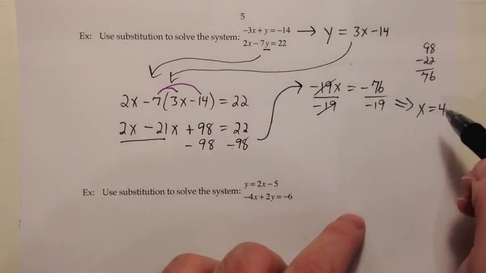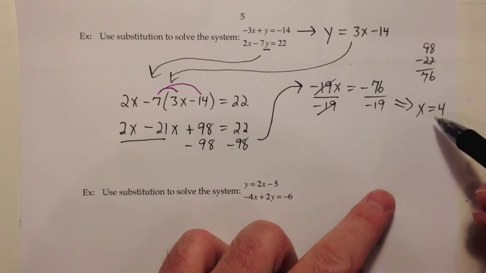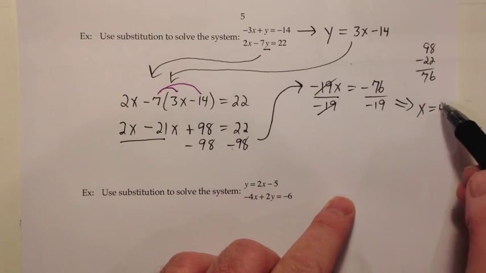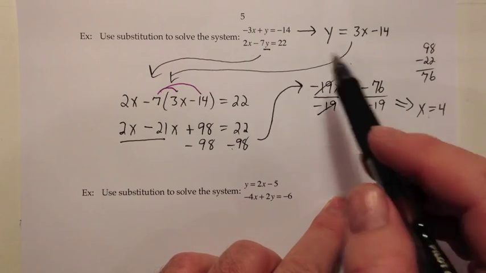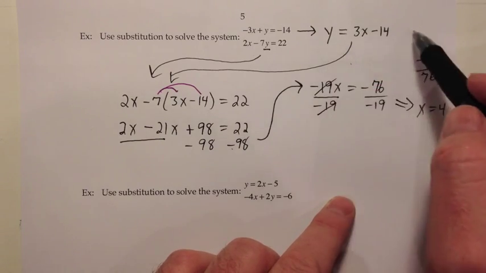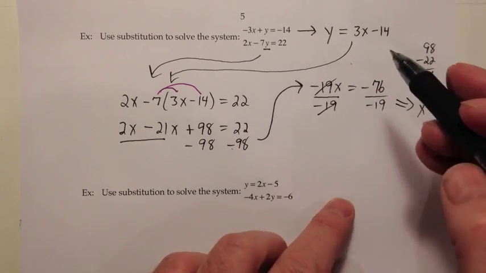And that's not the solution of the system. In a sense, we're only halfway done because that's just our x value, but actually we've done way more than half the work. All we have to do now is take this x equals 4 and plug it into any of these 3 equations to solve for y. And this one has y by itself already, so that would be the best choice.